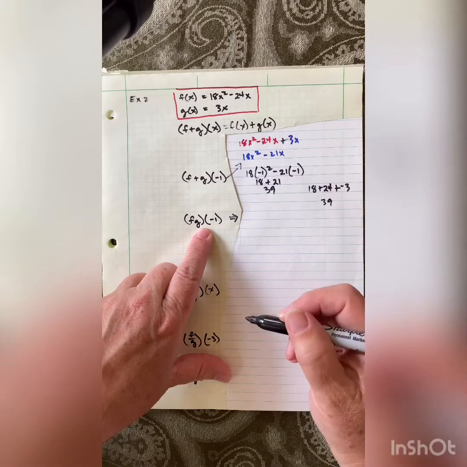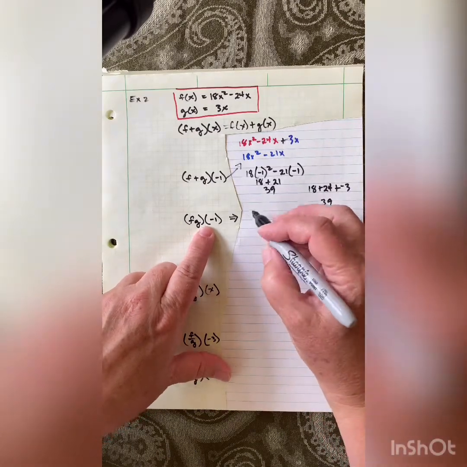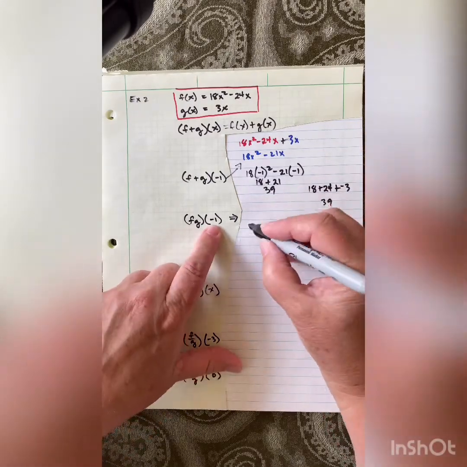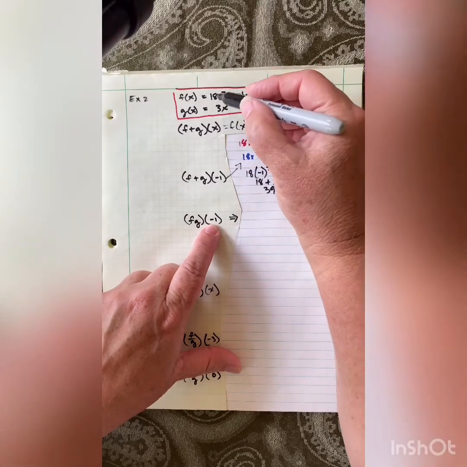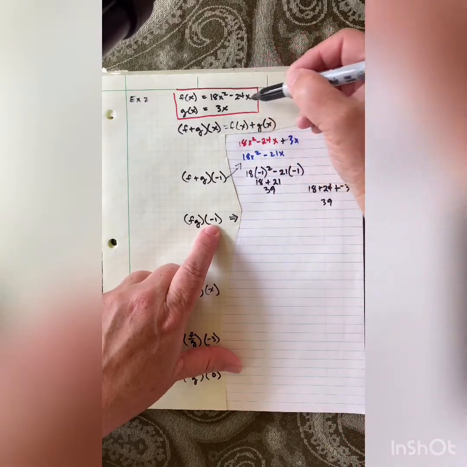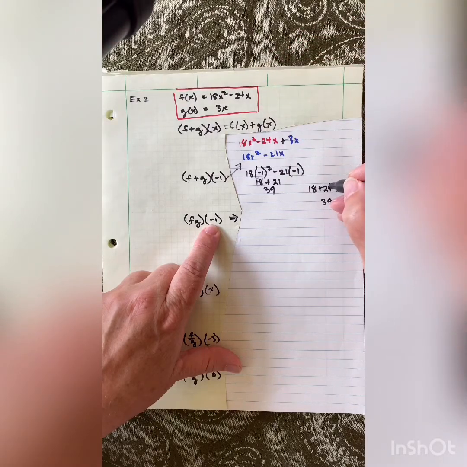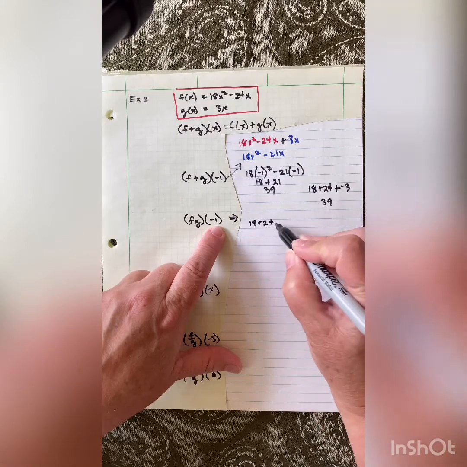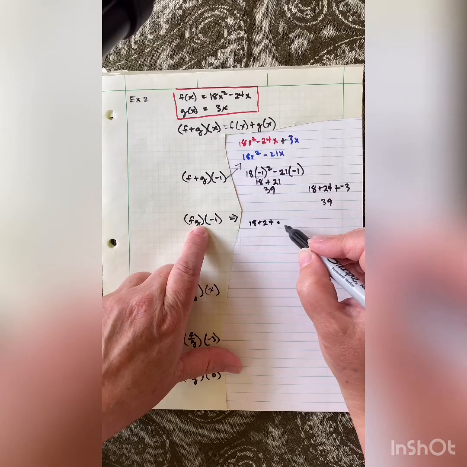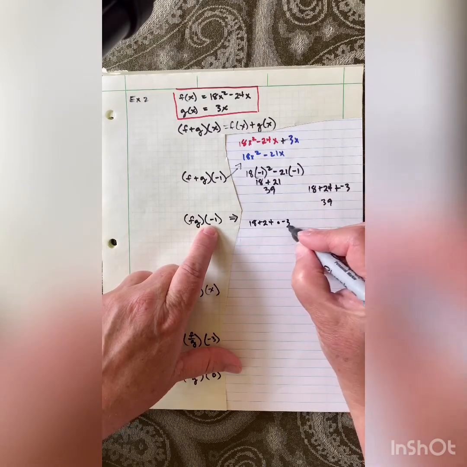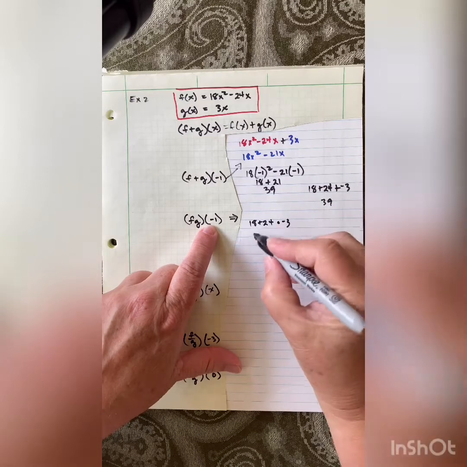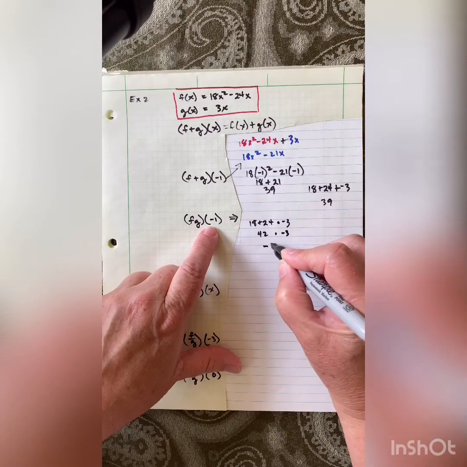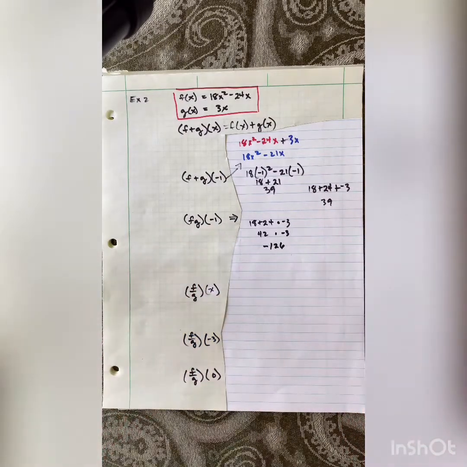F times g of -1 here. So I could do it two different ways. I am going to actually put in -1 up here, which we just did, right? Isn't that the 18 plus 24? So 18 plus 24, then multiply by the g of -1, so -3 there. So this one here is going to give me a 42 when I add those together, times the -3, which gives me a -126. Okay.